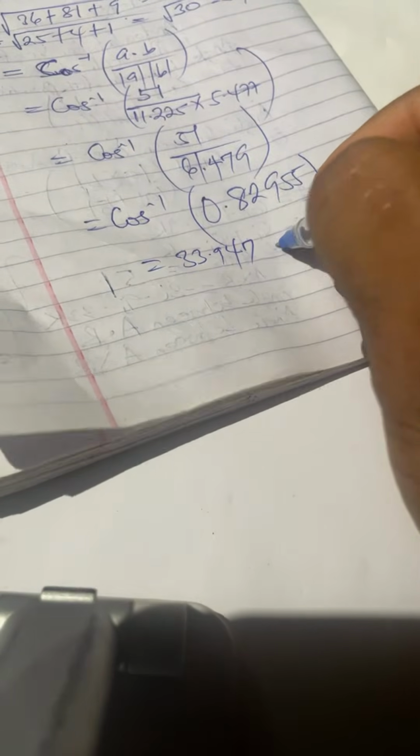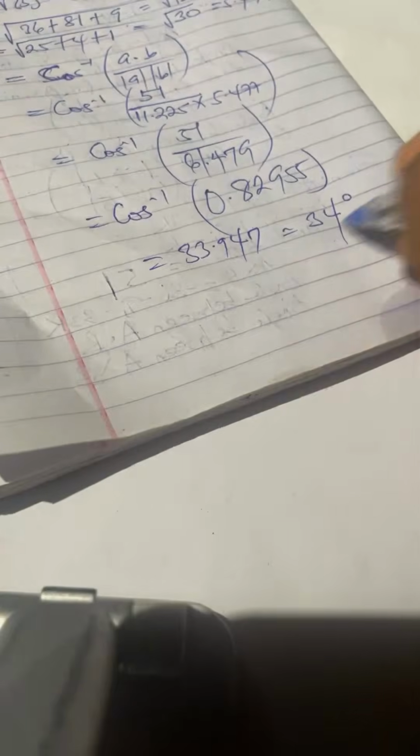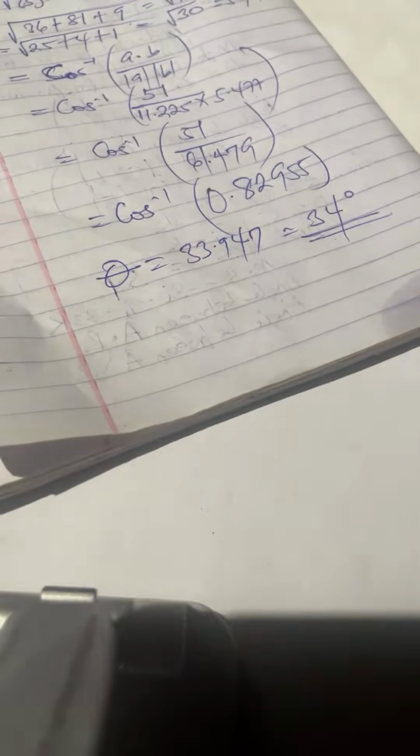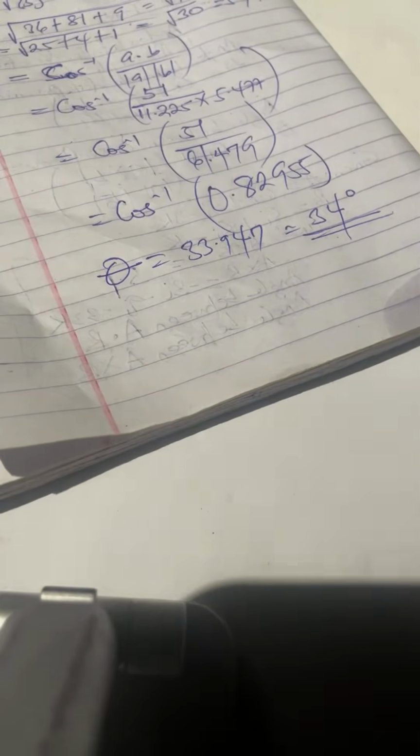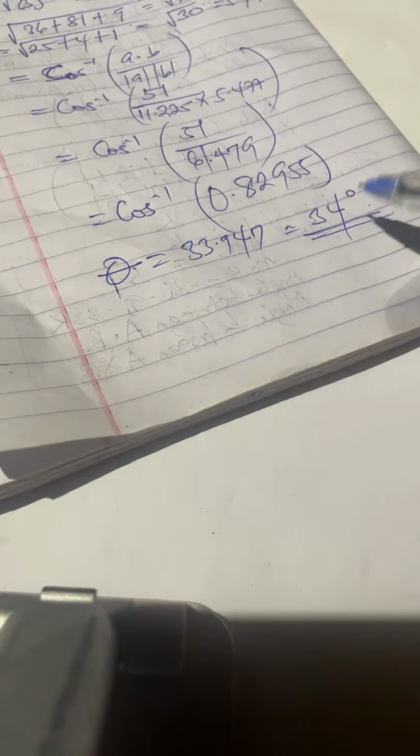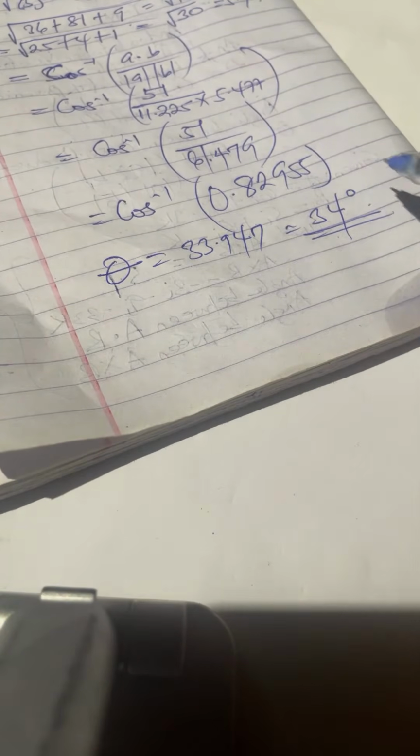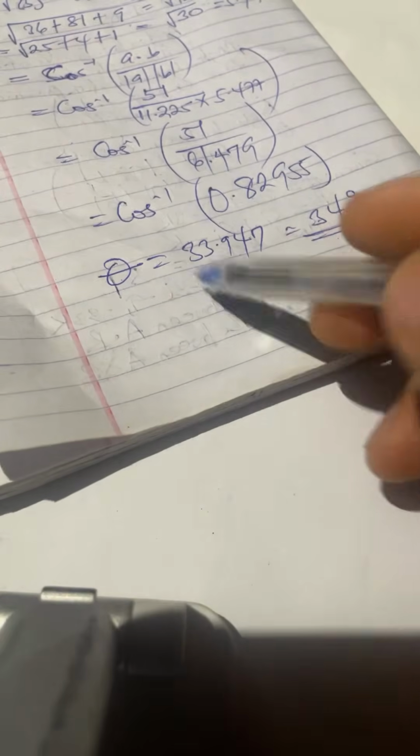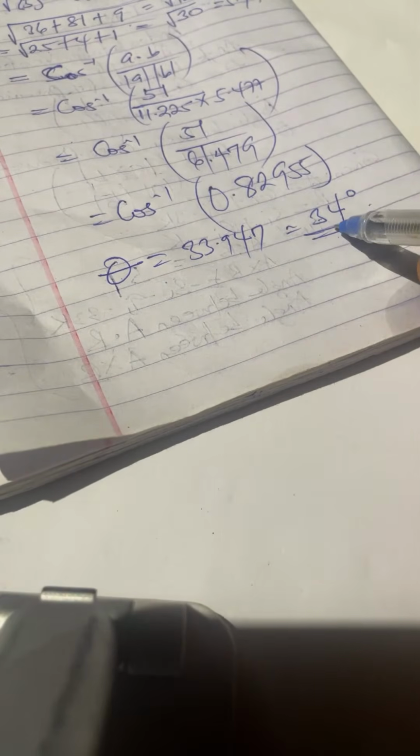So what do you have here? 33.947, which is approximately 34 degrees. So that's your angle. Your angle theta is 34 degrees. This is the angle between the dot product. So now let's calculate the angle between the cross product.